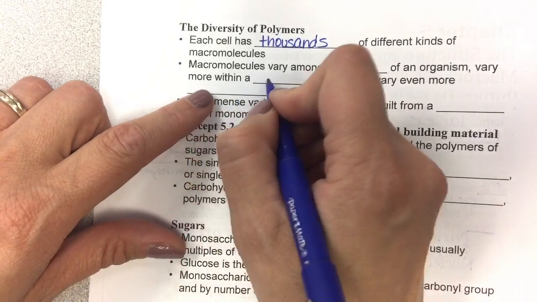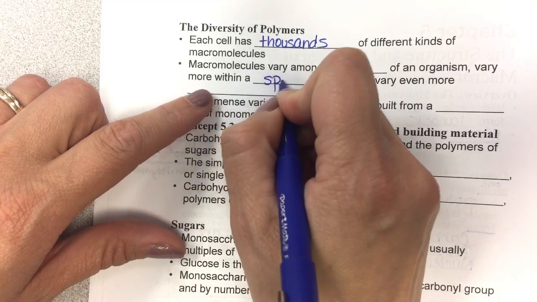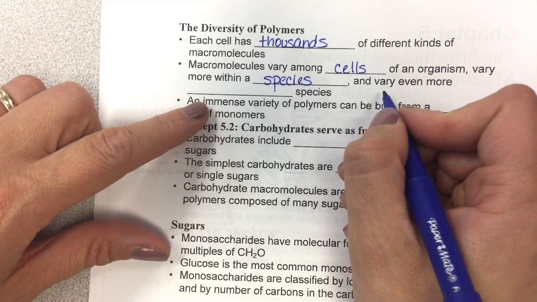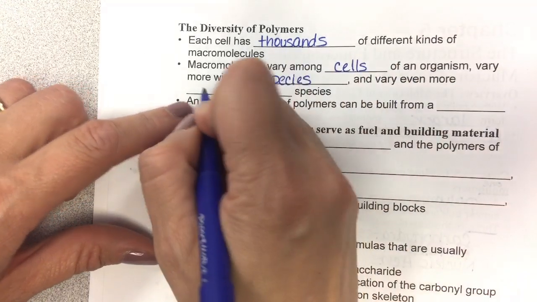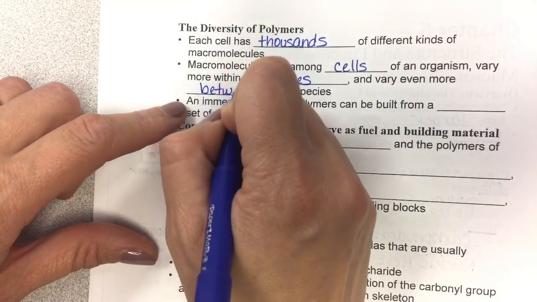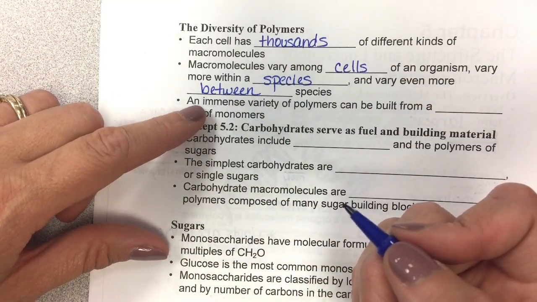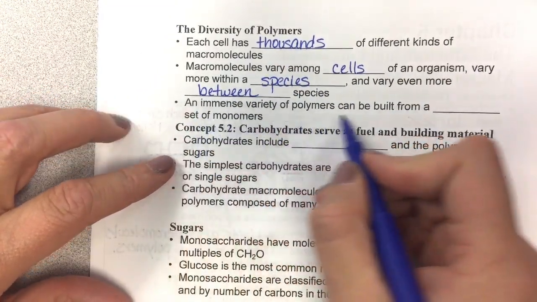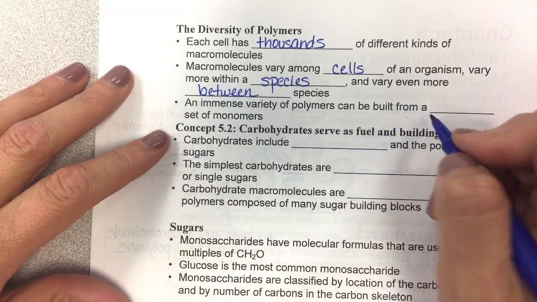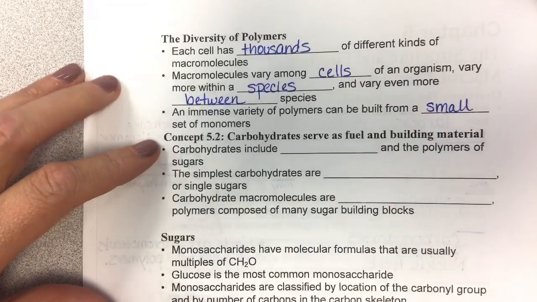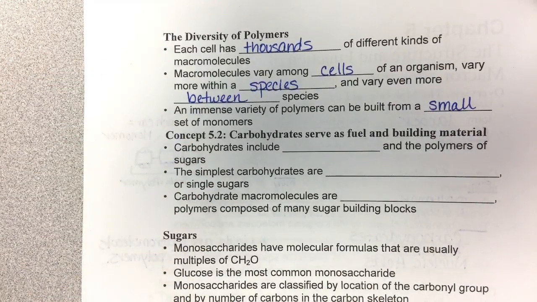They vary more within a species, so from person to person, or from worm to worm, and they vary even more between species, like a bird and a crocodile. So an immense variety of polymers can be built from a very small set of monomers, and we'll look at examples of that as we look at each of the types of polymers.